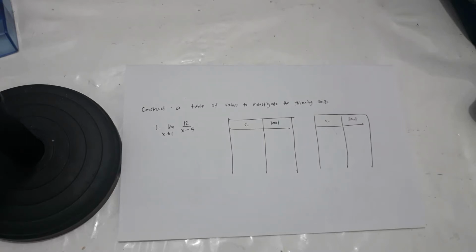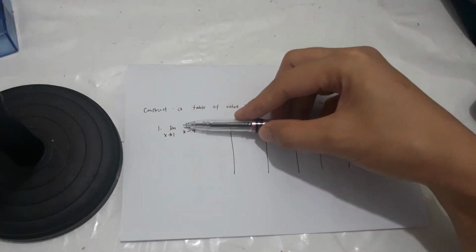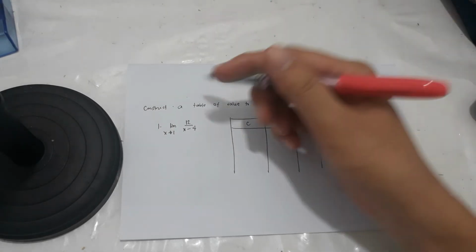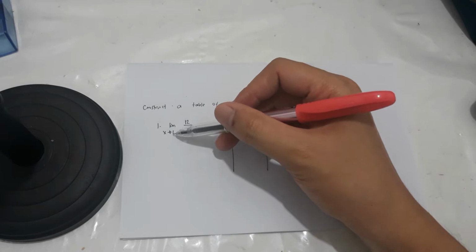So this is the first lesson for basic calculus. We're going to talk about limits. So for us to understand this limit, we're going to solve this problem. Construct a table of values to investigate the following limits. Number 1, this is the limit of 12 over x minus 4 as x approaches 1.